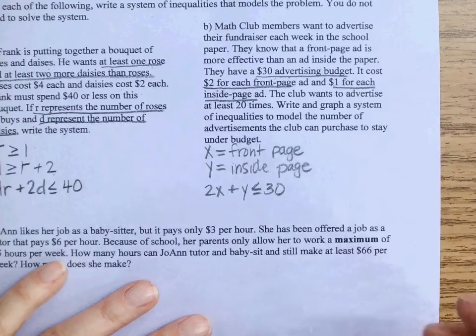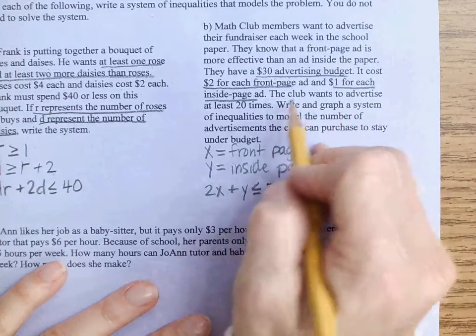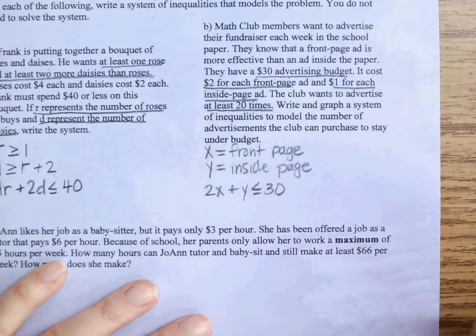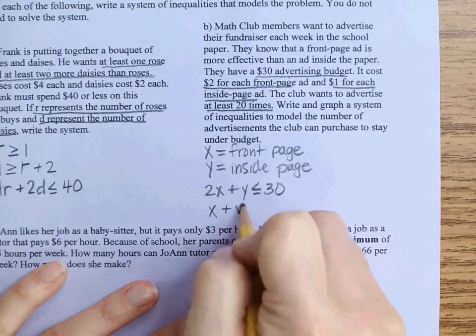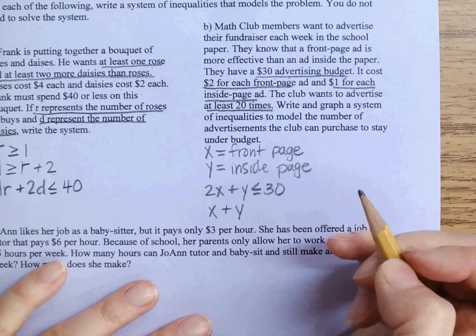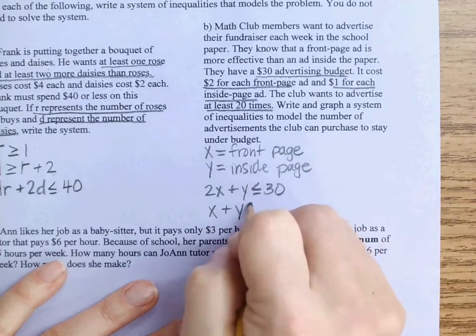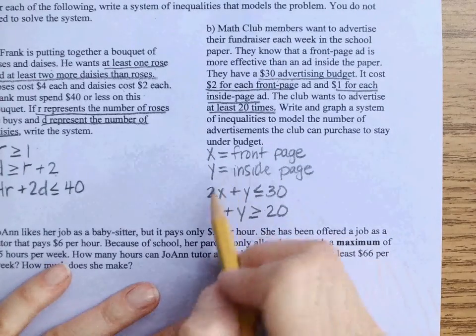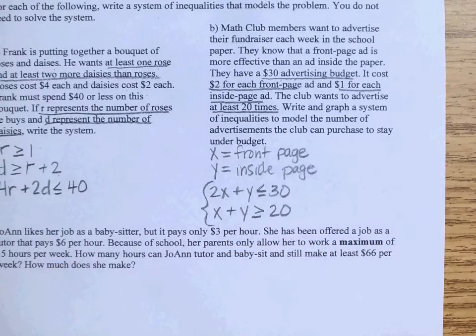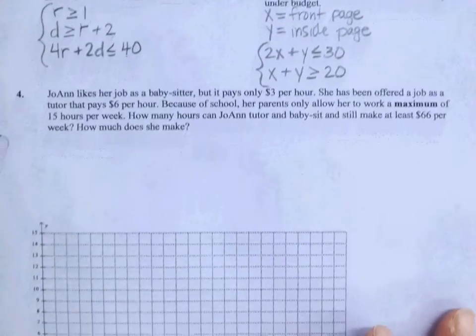And then the last one, they want to advertise at least 20 times. Okay, so some amount of front page and some amount of inside is going to be greater than or equal to 20 because again, it's at least. So here is my system. Okay. Now, the very last thing we're going to do is we're going to just start number 4. So we'll get about halfway done and then finish it up next time I see you in class.